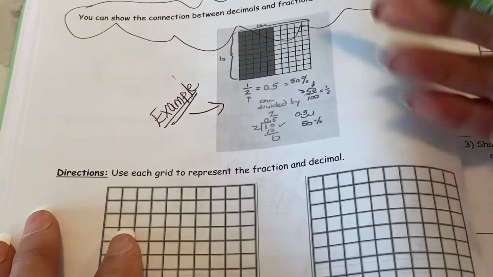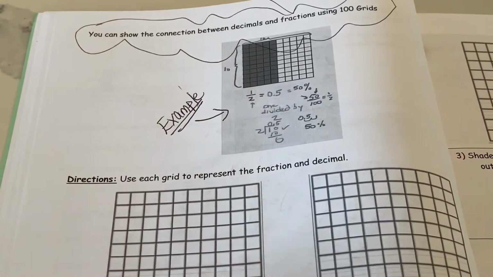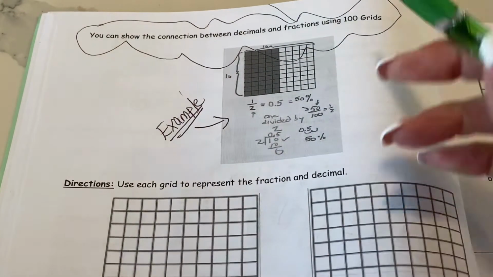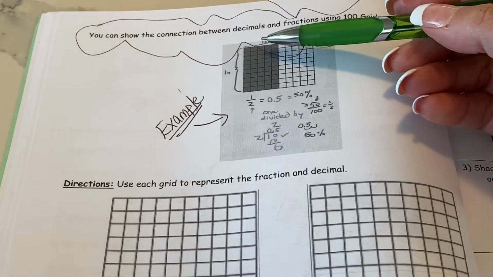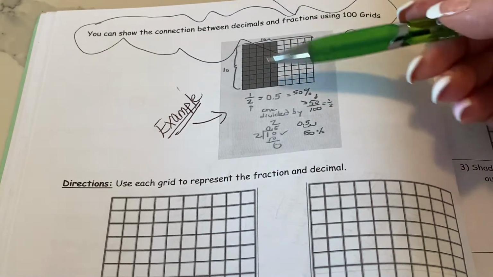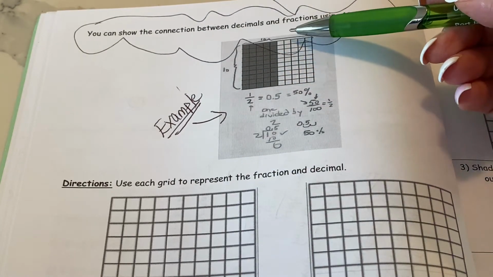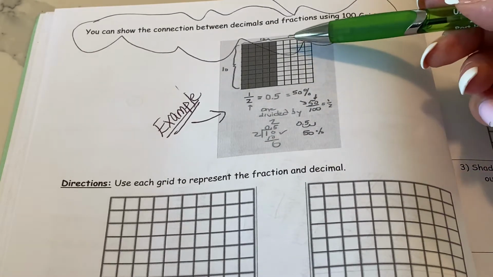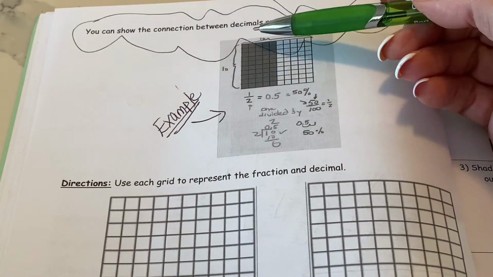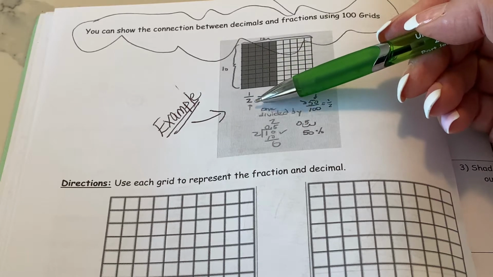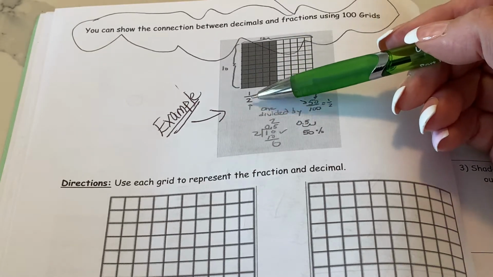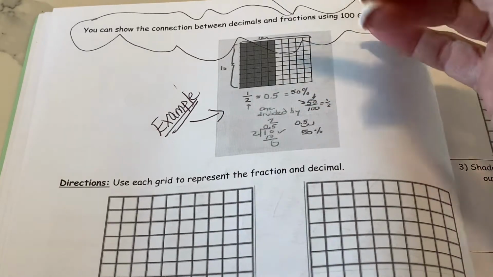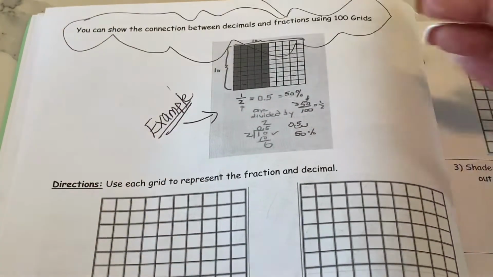So, for example, if we look at our first example in the do now, it was 1/2. We shade in how many are in the grid? There are 100. So if I were to shade in 50, that is 1/2. Notice here they are shading 1/2. 1 divided by 2 equals 0.5, which is 50%. We are not focusing on percents today.